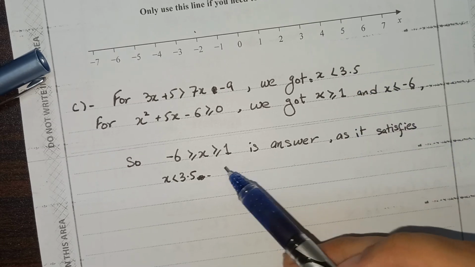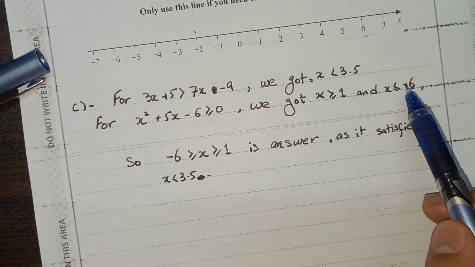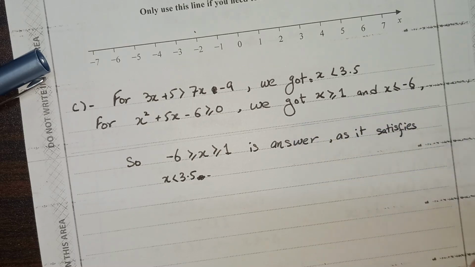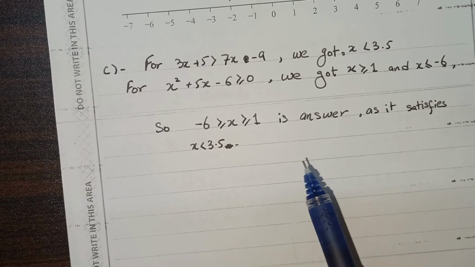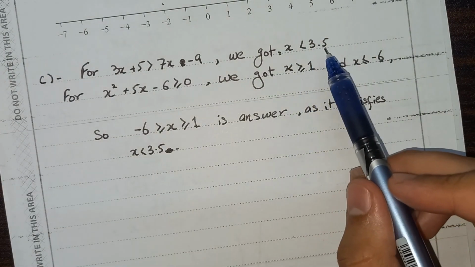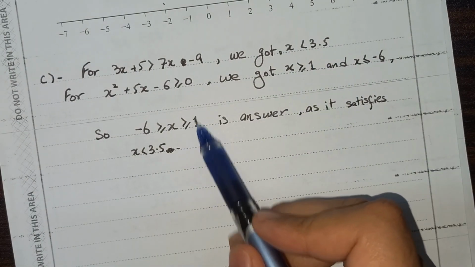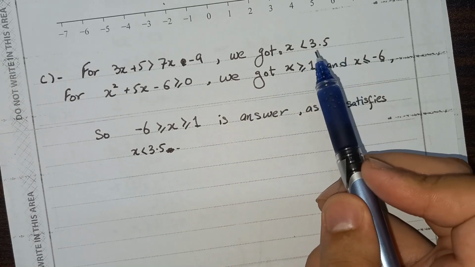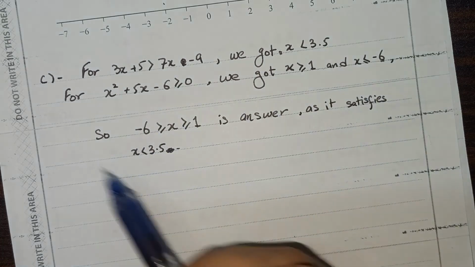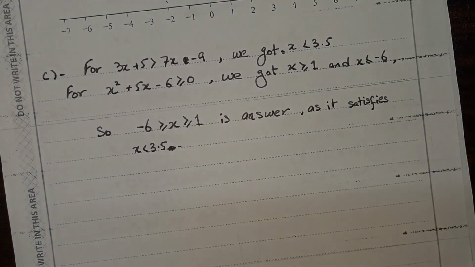So we will go with these equations, so that the previous answer which we got is the answer for this equation as well, because it satisfies being less than 3.5. So with greater than or equal to 1, you get the less than 3.5 values in this as well, and you get a larger range of values as well.